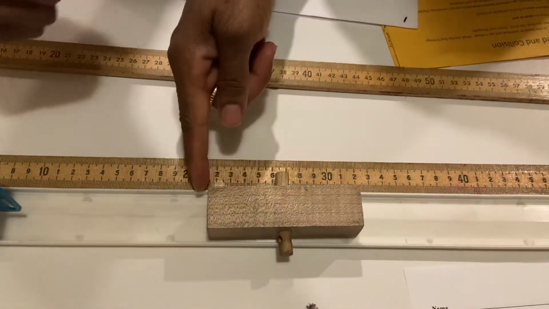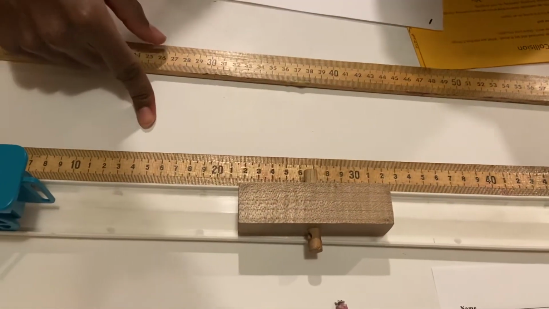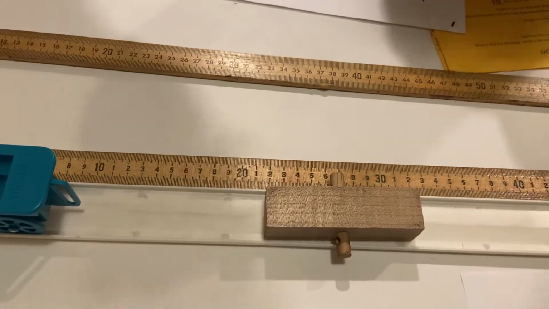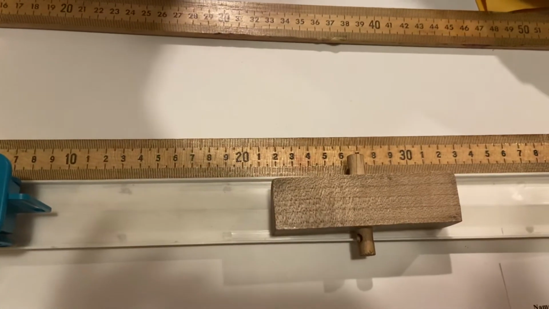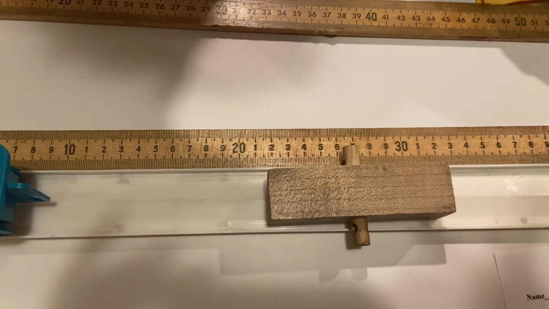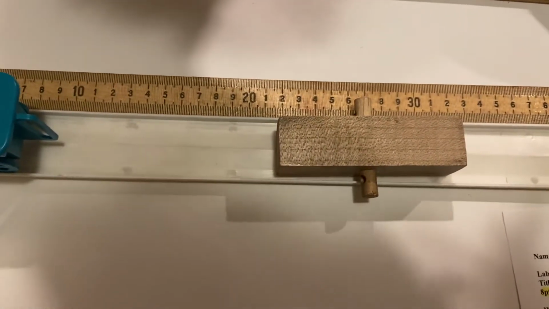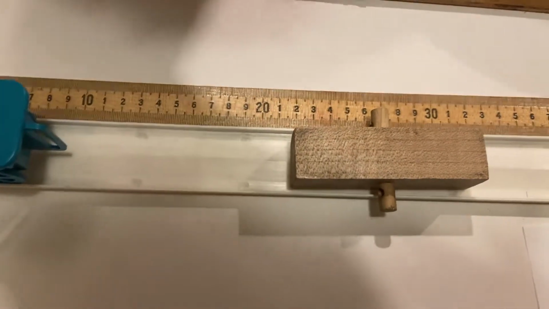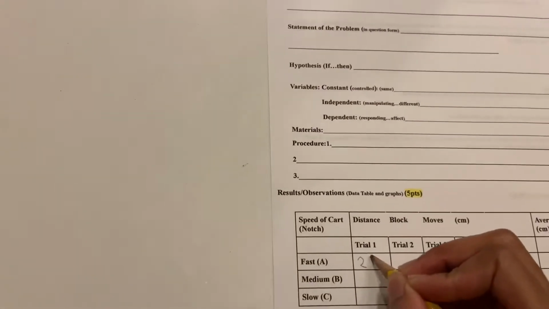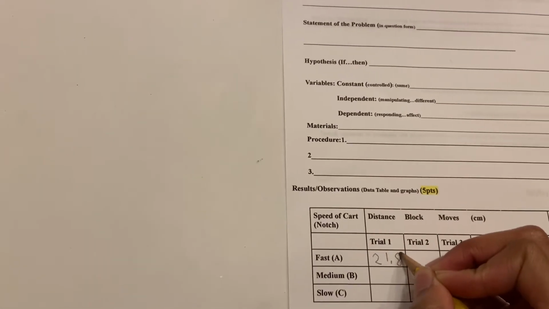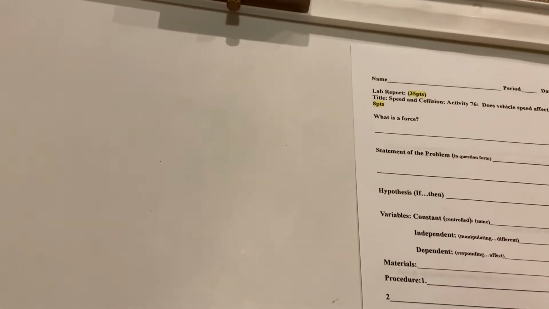Wait, you can look at the front. 21, 22. Is it 22 exactly? We've got to be exact in science class. 21.8. Good. So Jamia is going to write down 21.8 for trial 1. Okay, good. James, you're going to do it again.